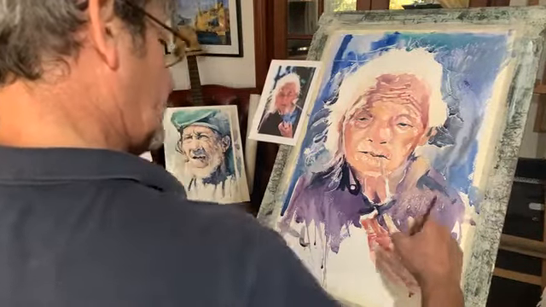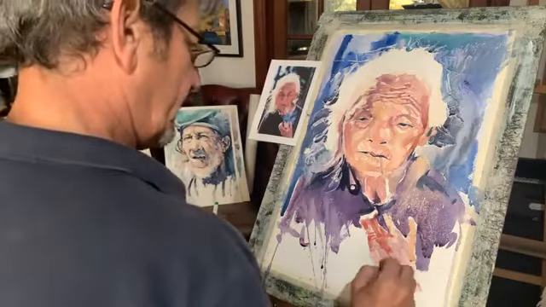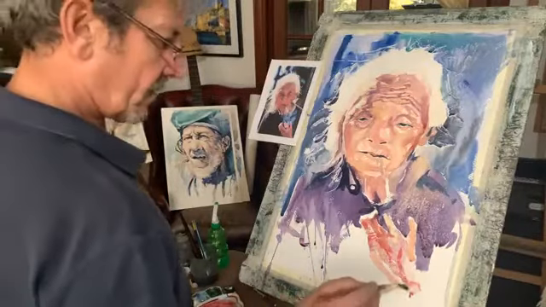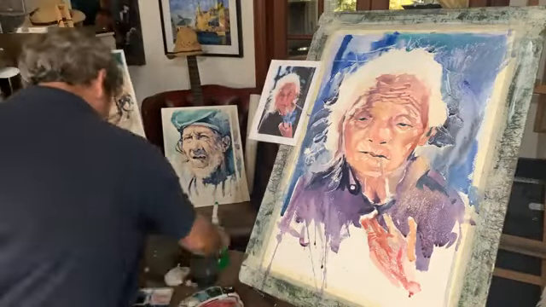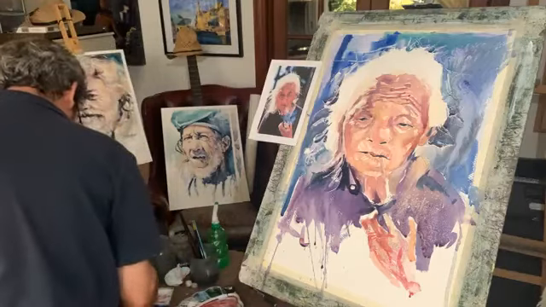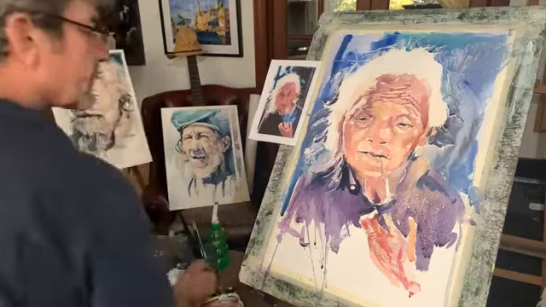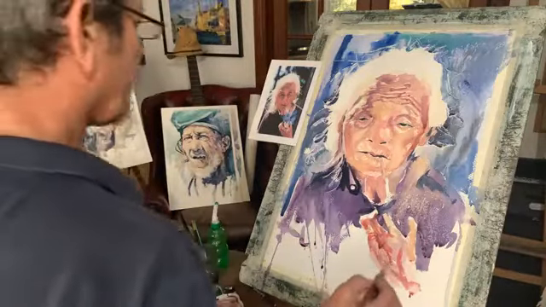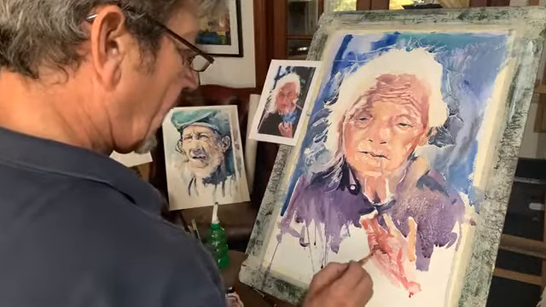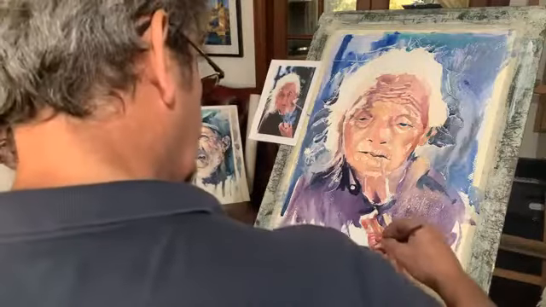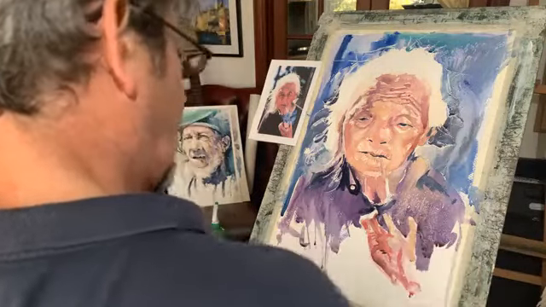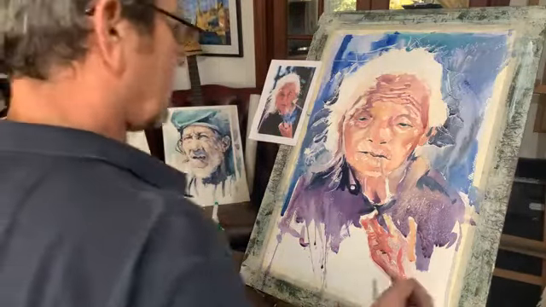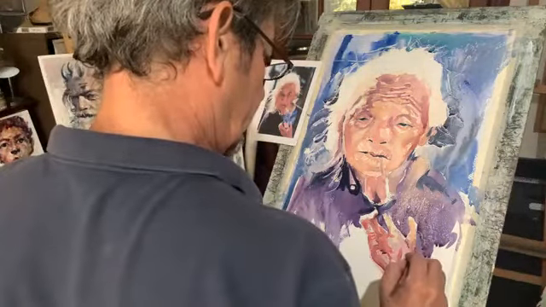Side here, around the shape of the hand. Puts it all there. And then it goes a bit darker over this side.